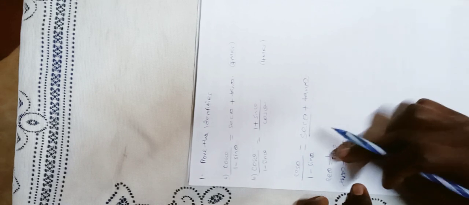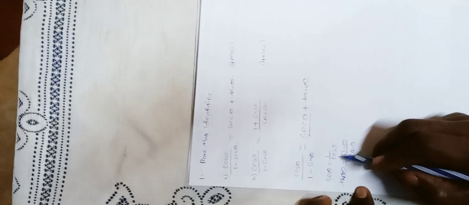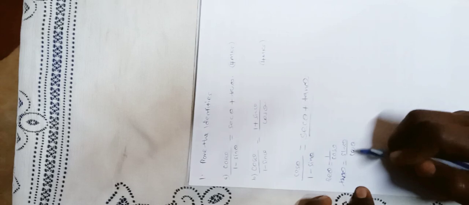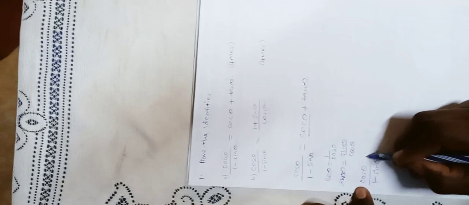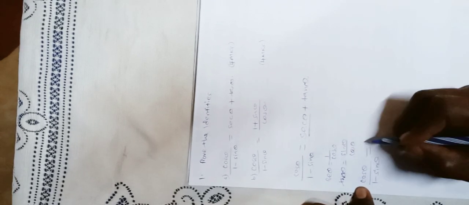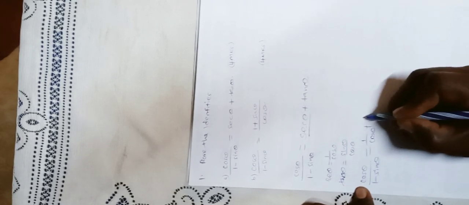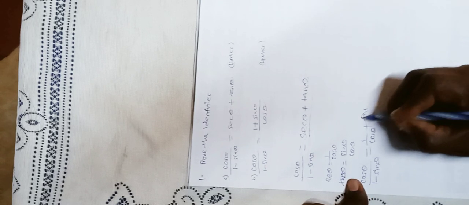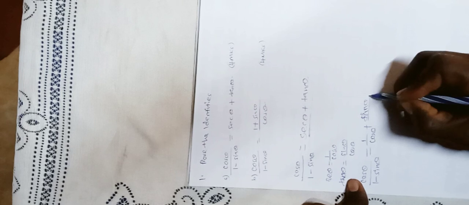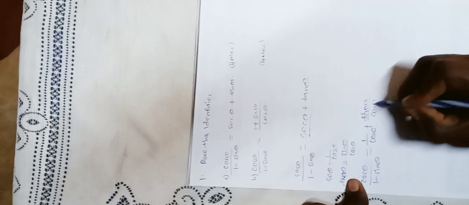So we can replace sec and tan so that we have this equation in terms of 1 over cos and sine over cos. We are going to have cos theta all over 1 minus sine theta is equal to, for sec, 1 over cos theta plus tan theta, which is sine theta divided by cos theta.